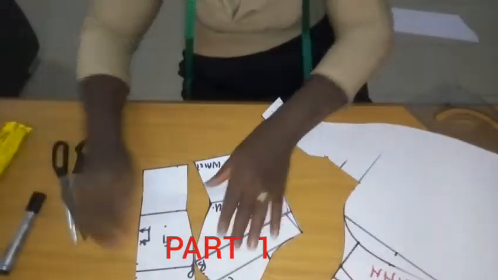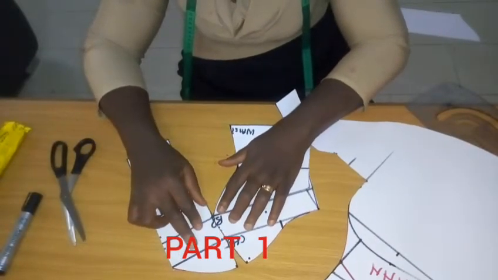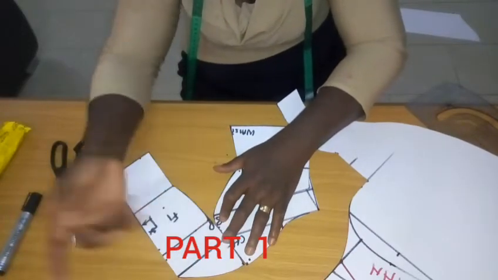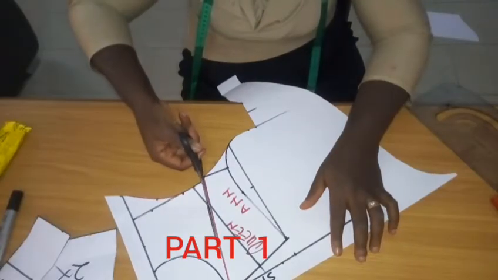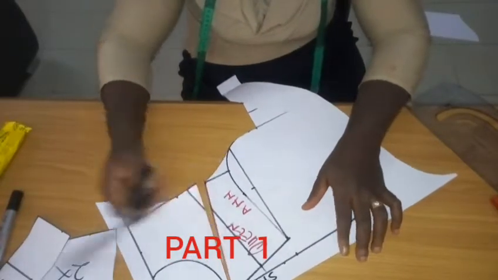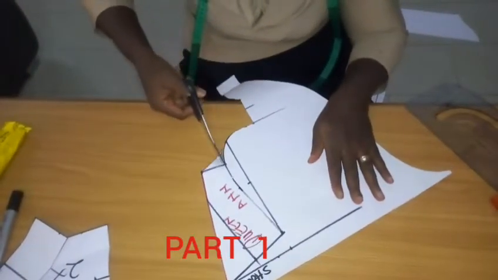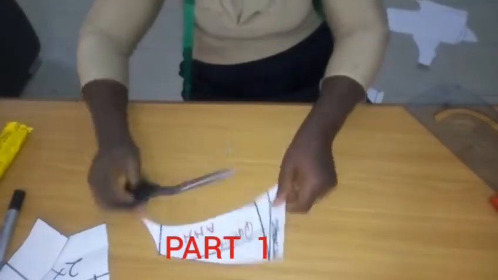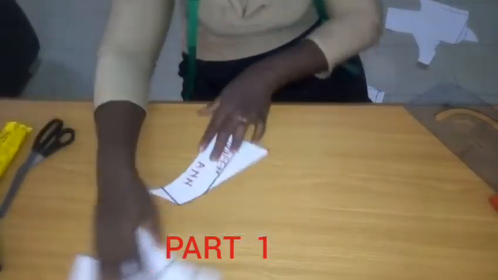Next you will match up what you have here, the bust point line. Make sure it matches up, so we'll see whether there's a shortage or not. Here we don't have much shortage, just a little, and it's not enough, so we can ignore it. Now we'll go over to the Queen Anne neckline. This is it, and I cut off. I come from the armhole like this, and that is that. This is what we have for the Queen Anne for the front.